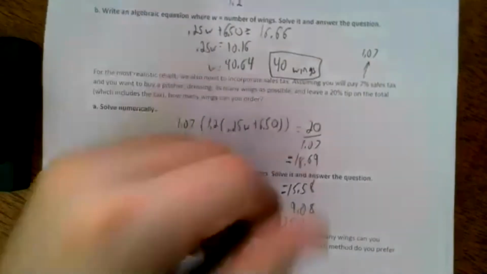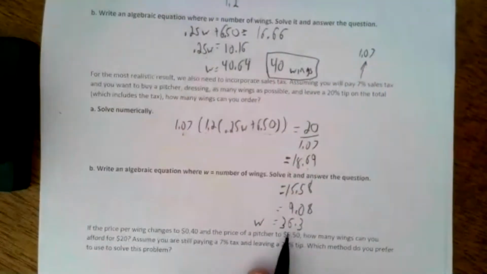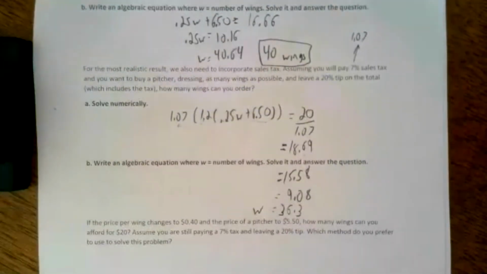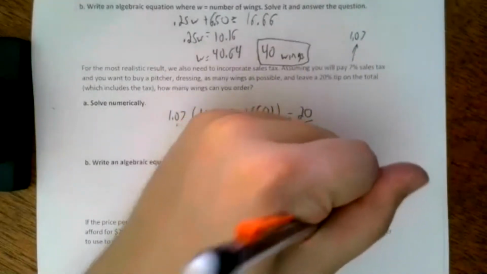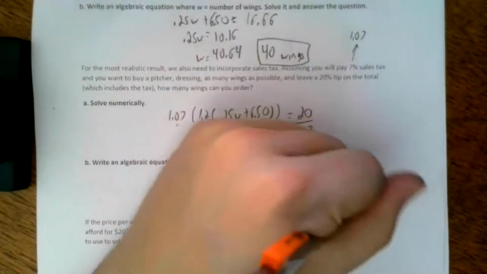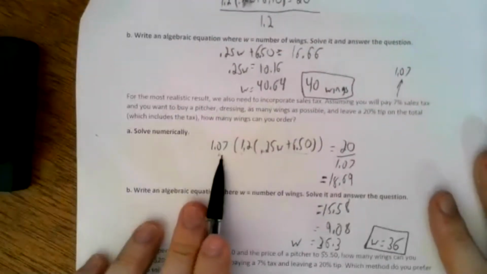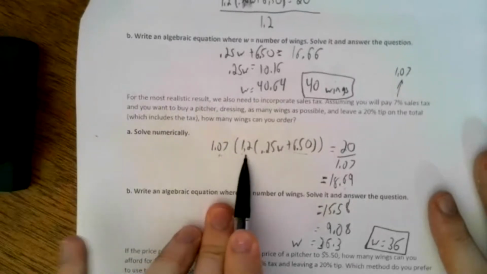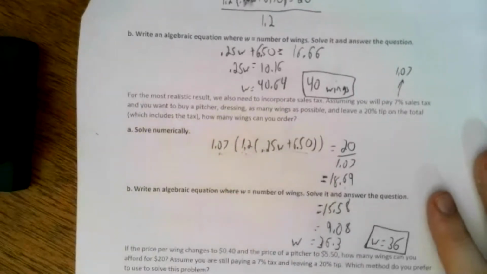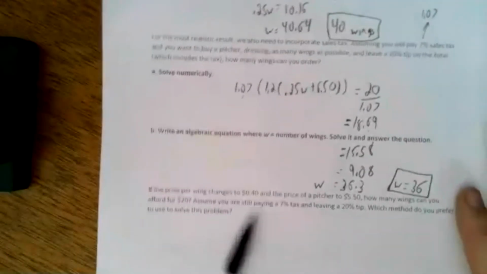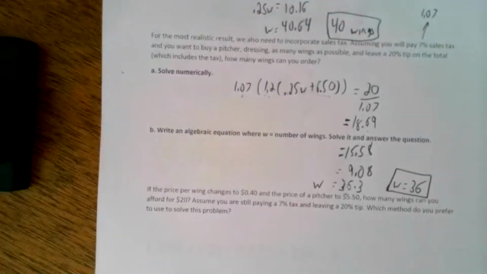Okay. So what that's saying is that I can buy 36 wings with the money that I have left over after all this, right? So I can buy exactly 36 wings. So all I'm doing is just working backwards again. So I just divide by this first, divide by that second, subtract third, and then divide again as my last step. Okay. Any questions on this one or any of these problems so far?